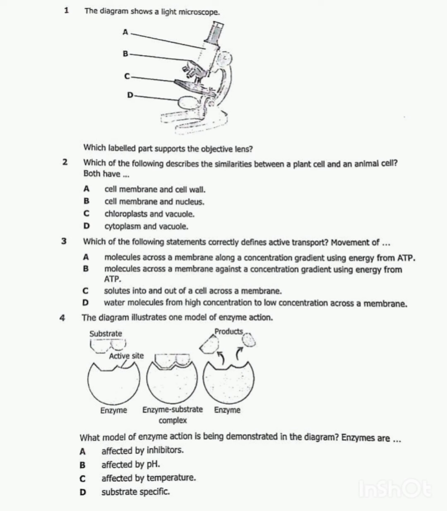A substrate is a substance on which an enzyme works. Okay, so each enzyme has got its specific substrate. That is what we call the lock and key characteristic. So this diagram, this is what we talked about in grade 10, where we talked about the lock and key characteristic of enzymes, which defines the substrate specific. So the answer is D, substrate specific.